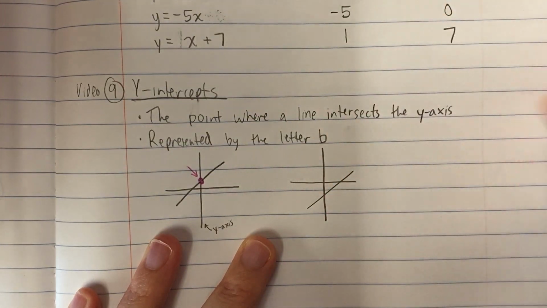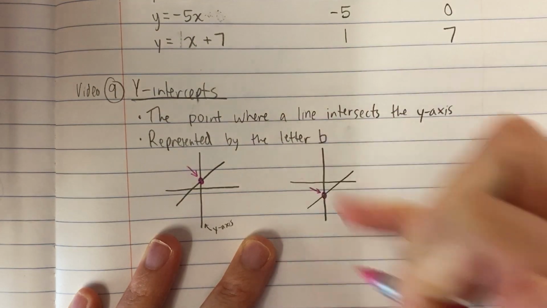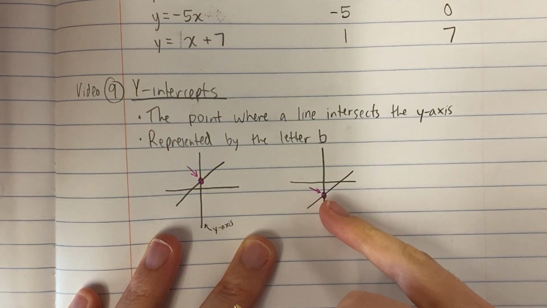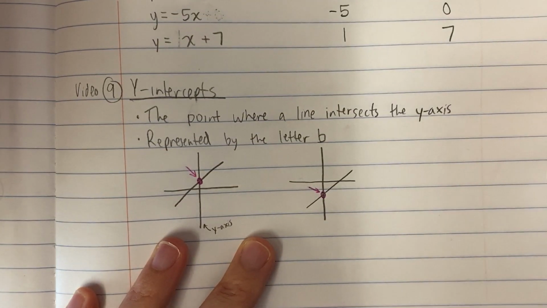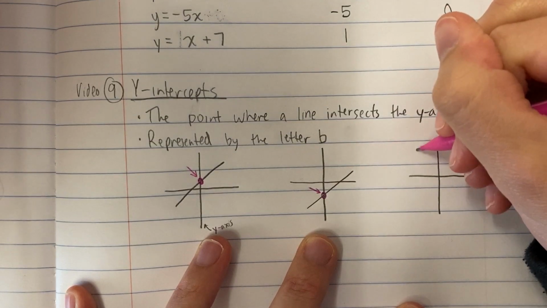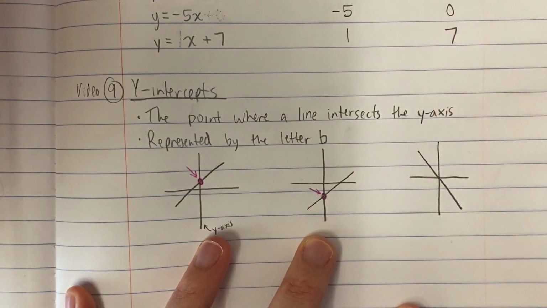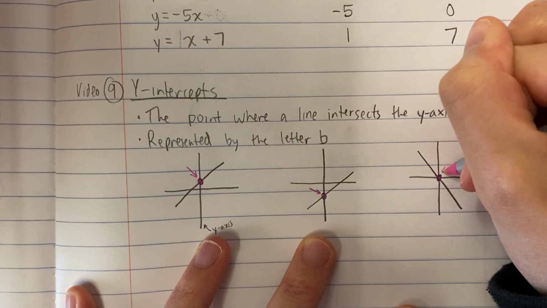Right here, the y-intercept is negative. It's down below the x-axis. So that's like, let's say that's like -2. This is like +1, right, or whatever number. Sometimes the y-intercept can even be, here's my graph, it can even be the origin, right? That happens too. So there's my y-intercept, right?